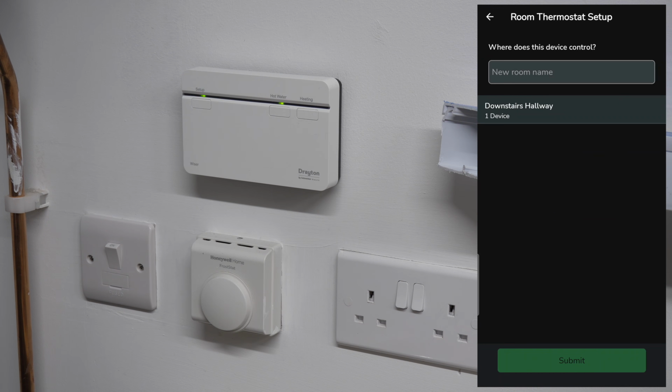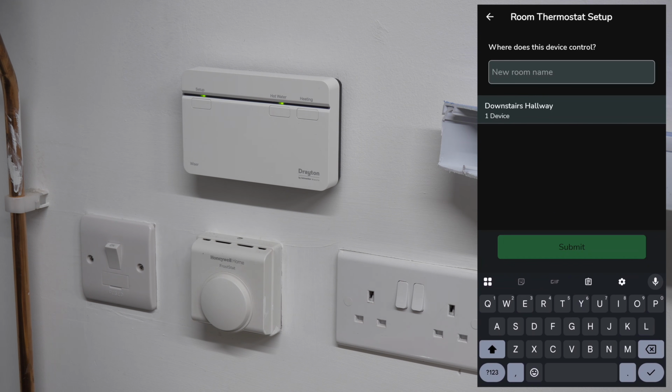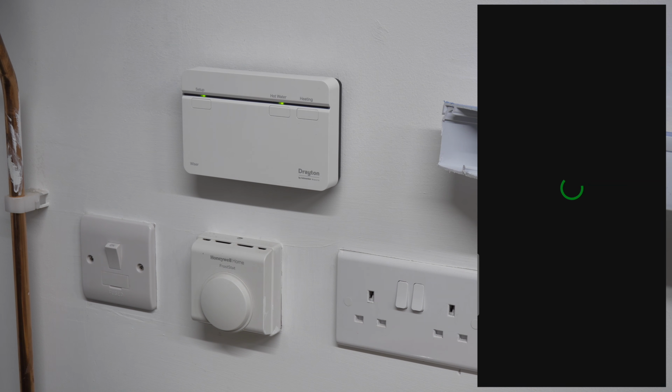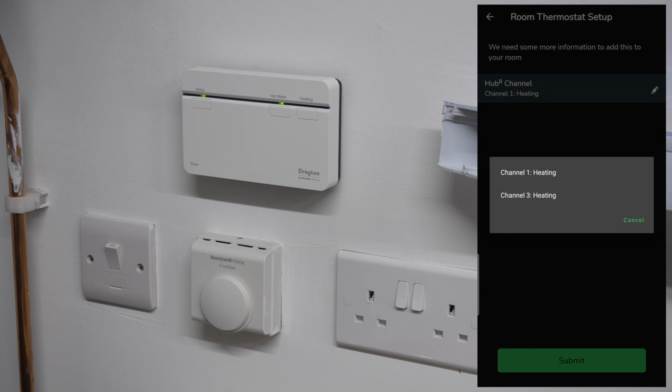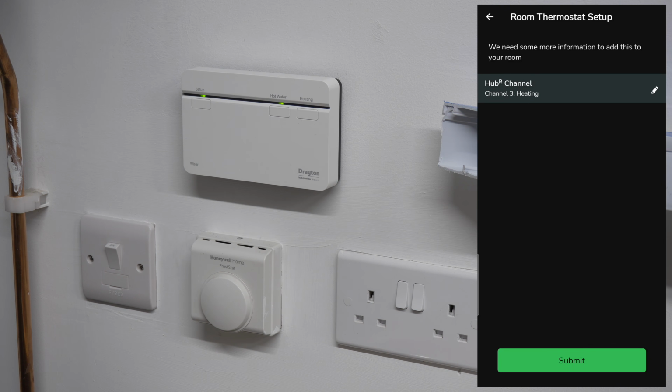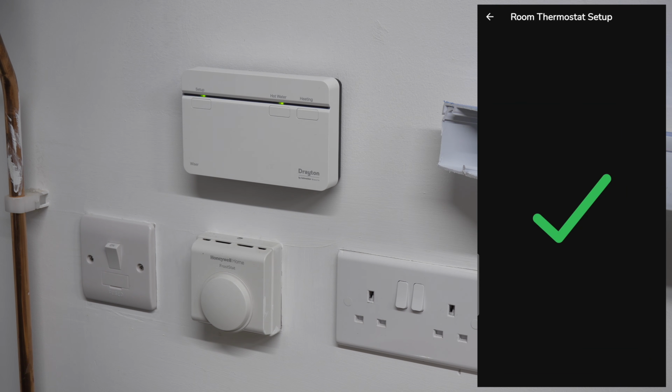We can go next, we need to create a new room. You could add it to an existing room, but why you'd have 2 thermostats in the same room wouldn't make sense, so we'll create a new room. This is going to be bedroom 3, which is what this thermostat's going into. That's my second heating zone, so we can submit that. And this time we need to pick the other heating channel because this is the second zone, so we're going to pick channel 3 heating because that is the heating zone for bedroom 3. Press submit, and that's now set up.